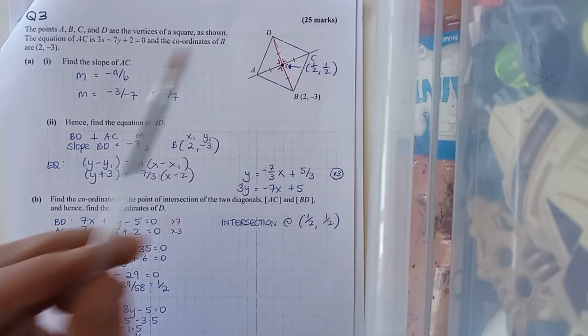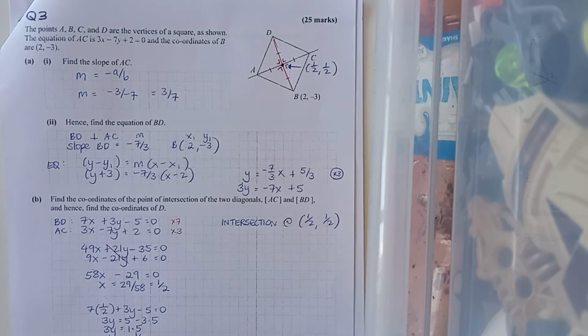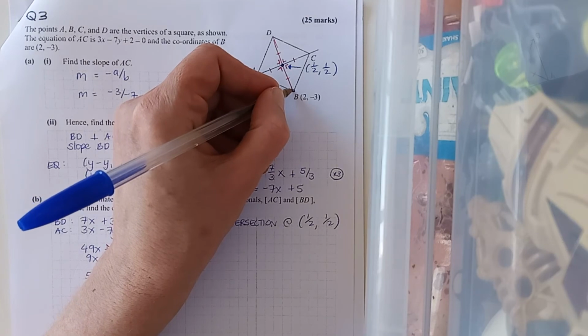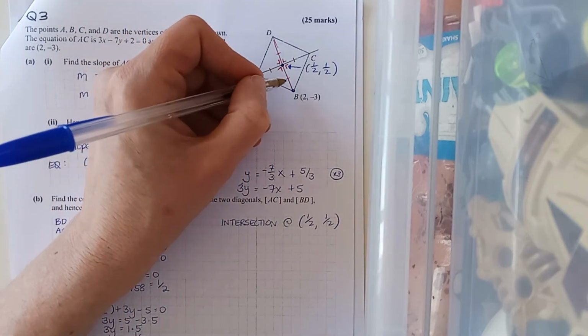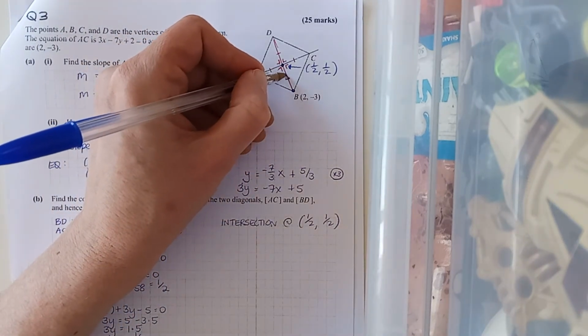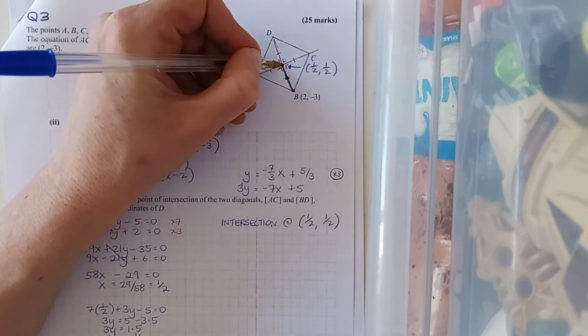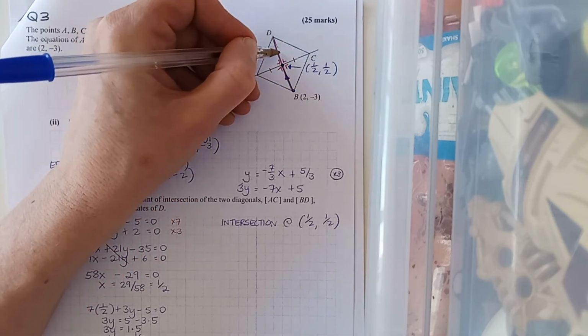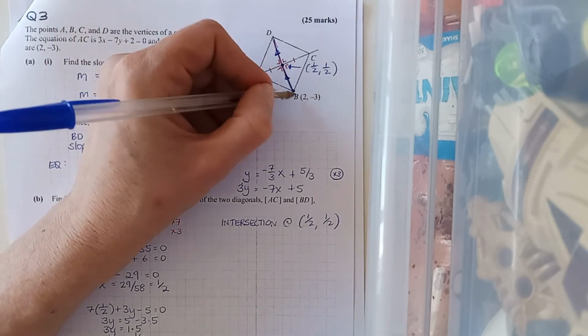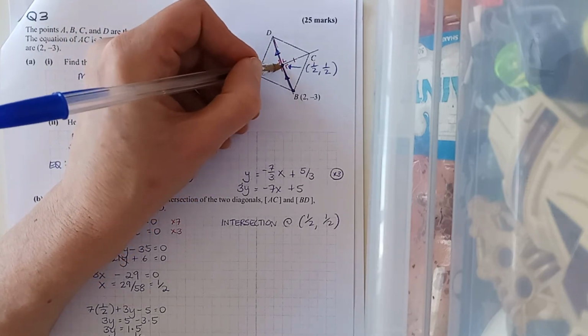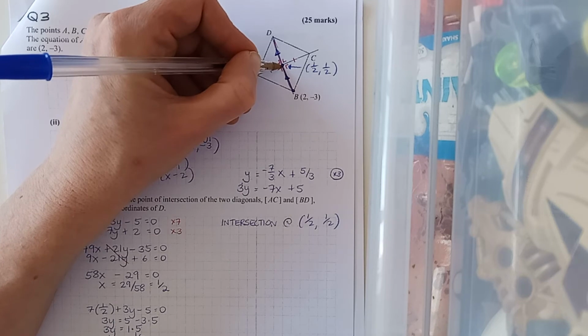And they want me to find D. So now I knew what B was, and this is essentially translations. To get from B to that intersection point, I had to slide along that diagonal until I got to the middle. If I wanted to get out to D, I'd have to just continue that path. So if I can figure out what changed getting from B to the intersection, then I can reapply that exact same translation to the intersection to get out to D. So what do I mean by that?